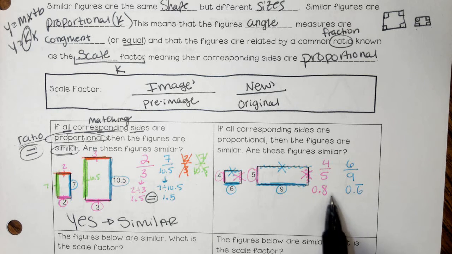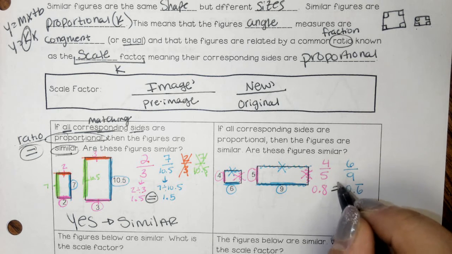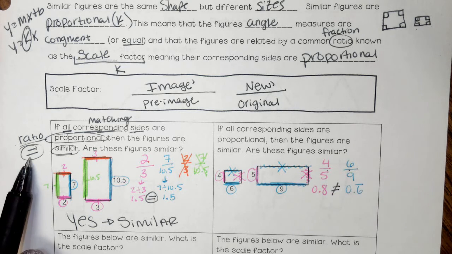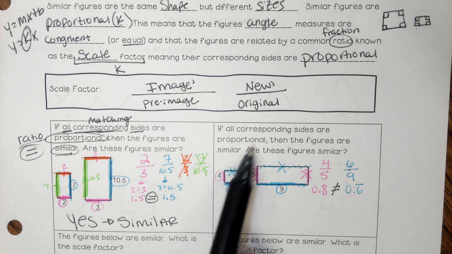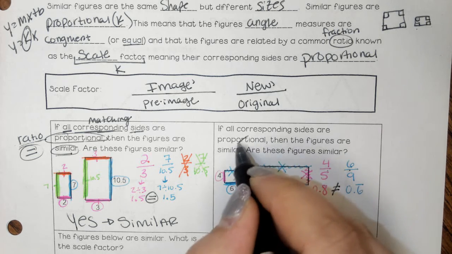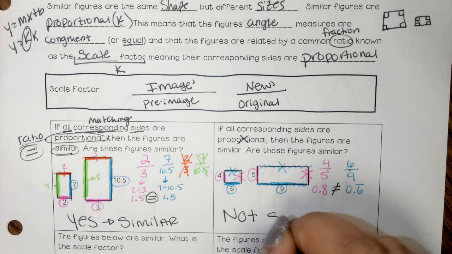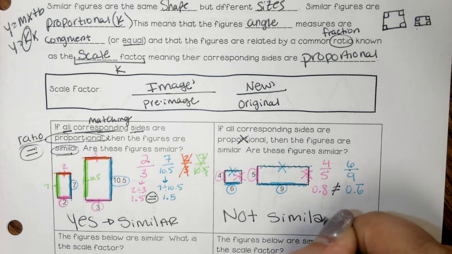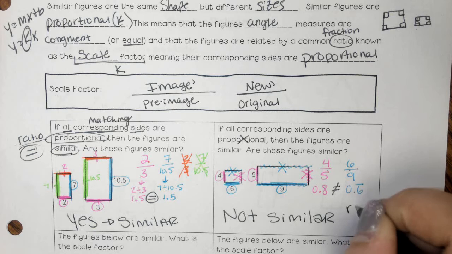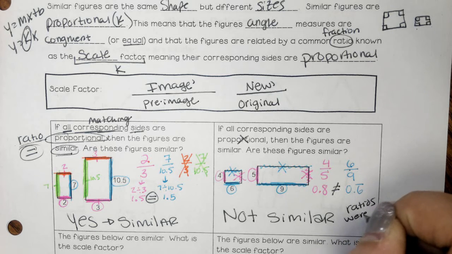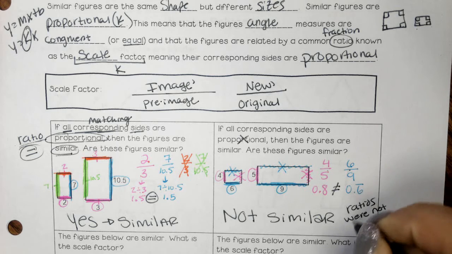Now these decimals are not equivalent, not equal, meaning those ratios were not equal. So the corresponding sides are not proportional, which means these figures are not similar. Not similar because the ratios were not proportional or equal.